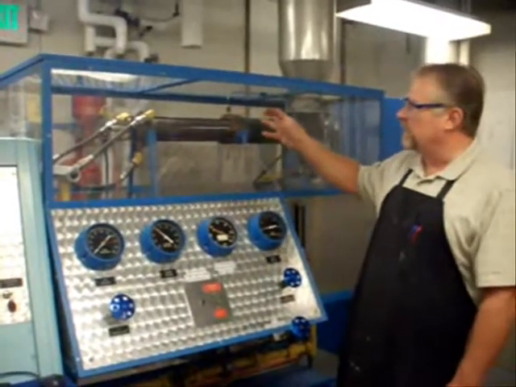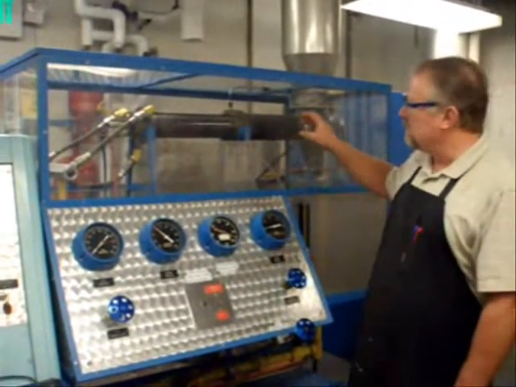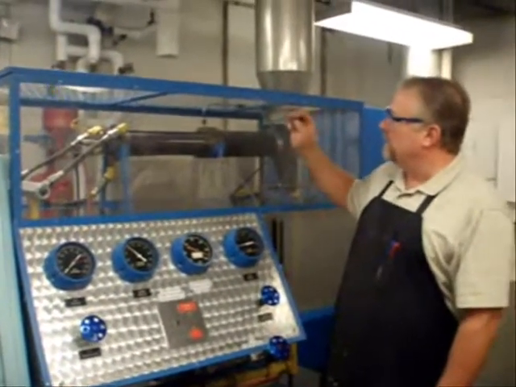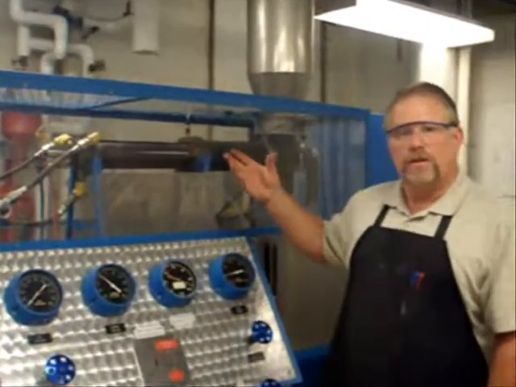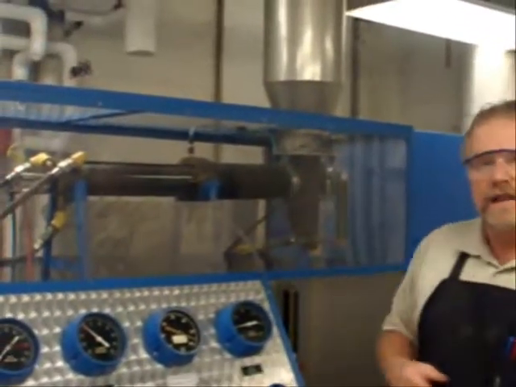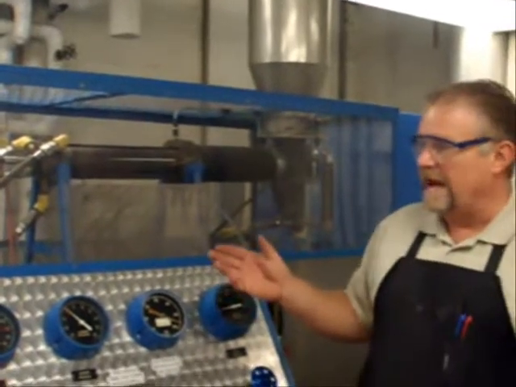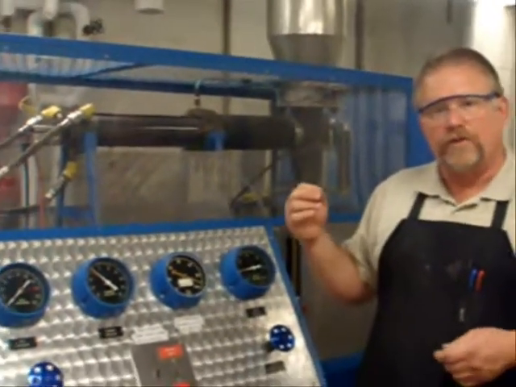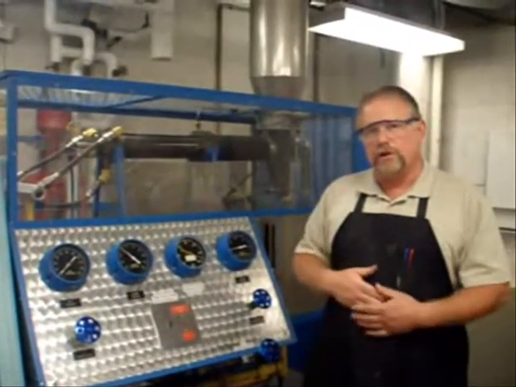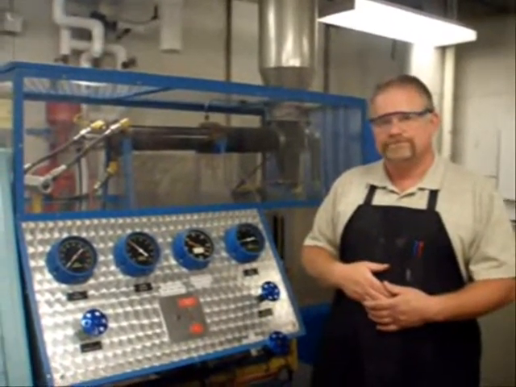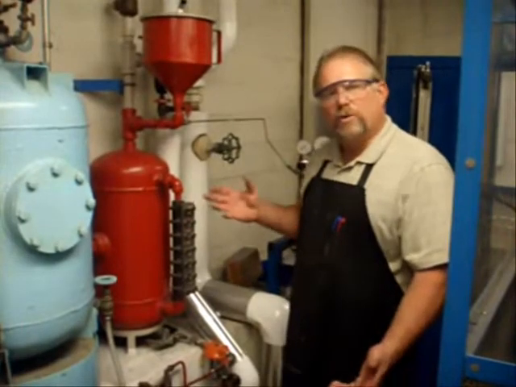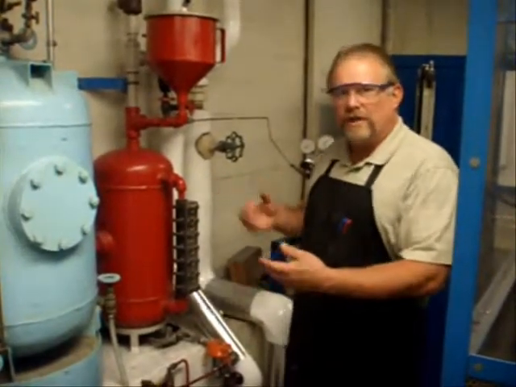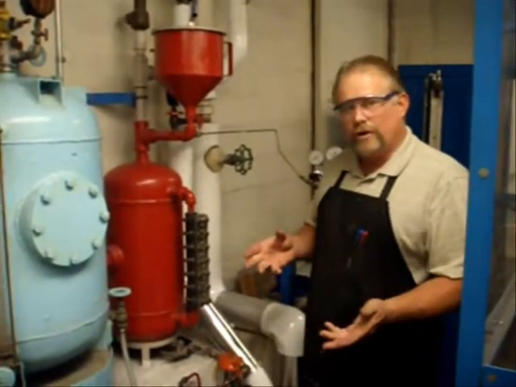We're going to be able to introduce fuel and measure the temperatures and the pressures inside the vessel using this lab. So I'm going to briefly describe some of the componentry and some of the apparatus that you'll be looking at in this lab. I'm going to quickly describe some of the apparatus that makes the laboratory run.